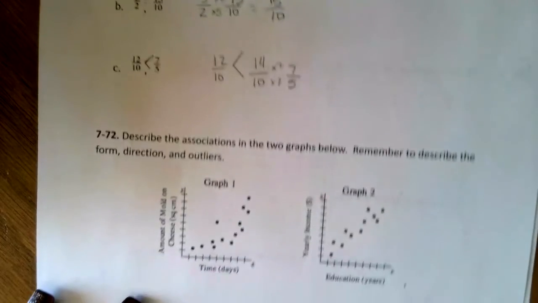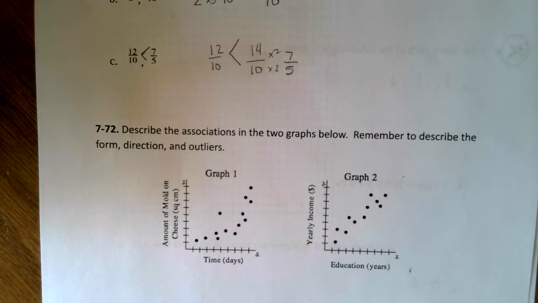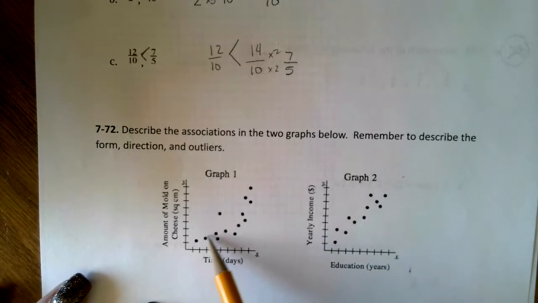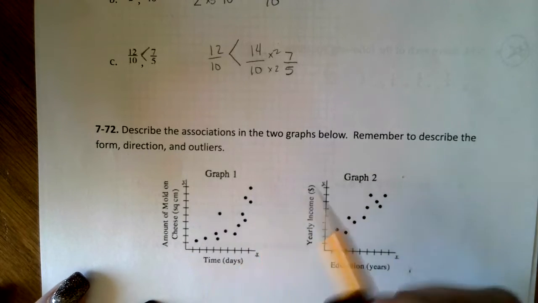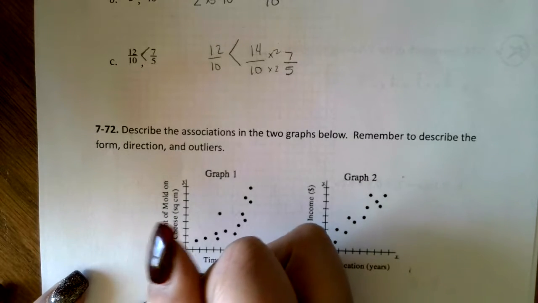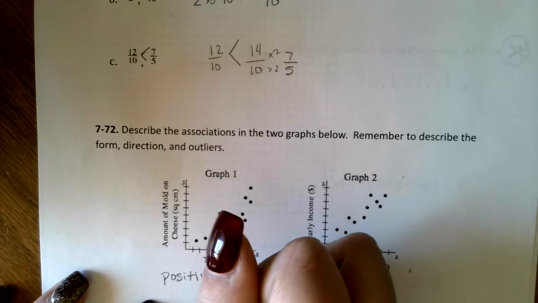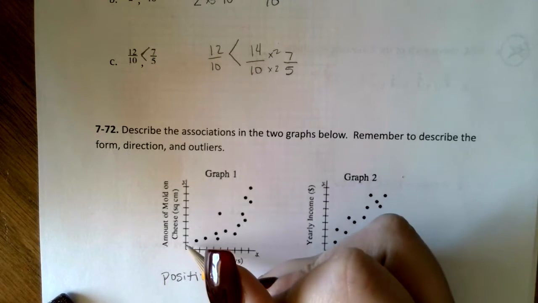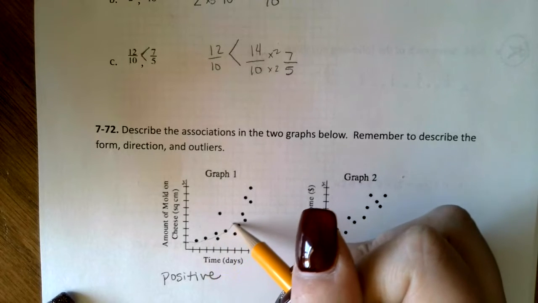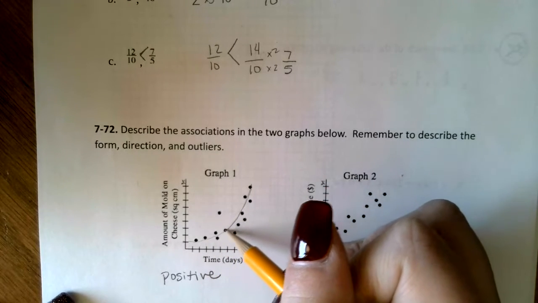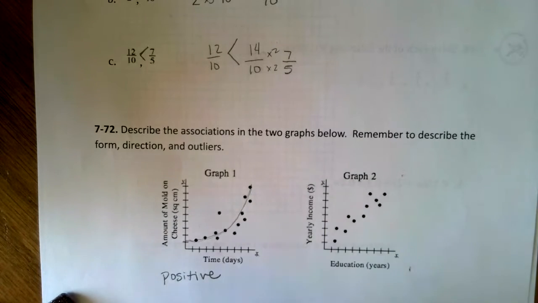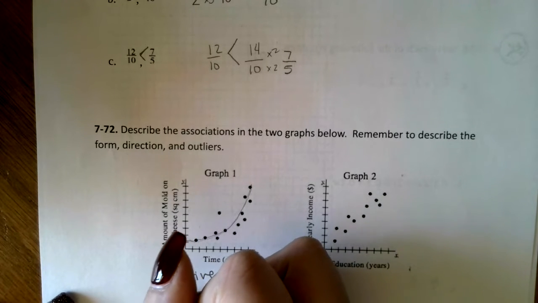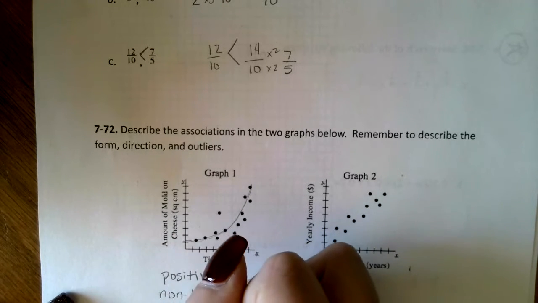Not too hard. For the next one, we have to describe the associations between the graphs below. Remember to describe them: the form, the direction, and the outliers. So the first one, we can see that this is definitely trending upwards, right? So this would be a positive association. It is not linear though, because if we were to draw in that line of best fit, we can see how it makes that U. So it is non-linear. It's kind of a parabola. It's not a straight line.